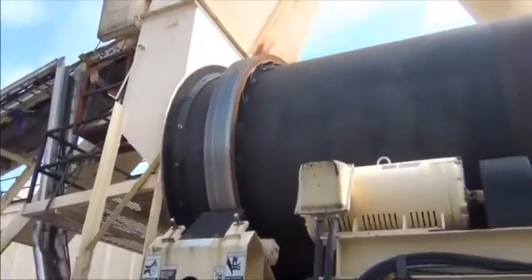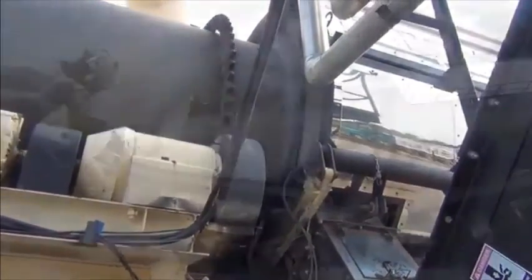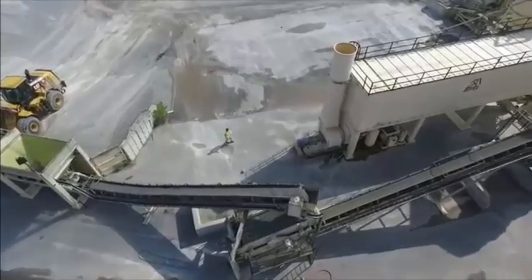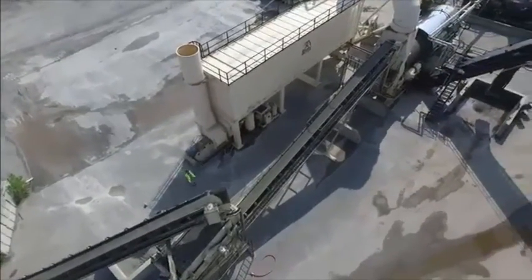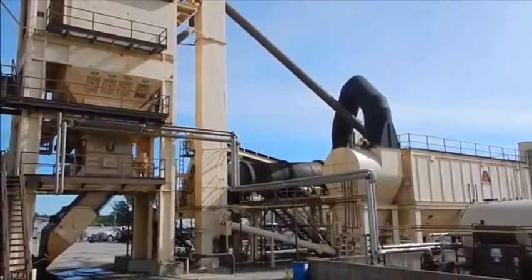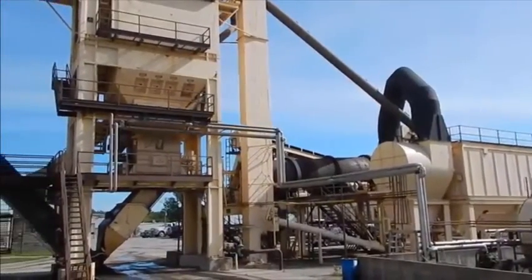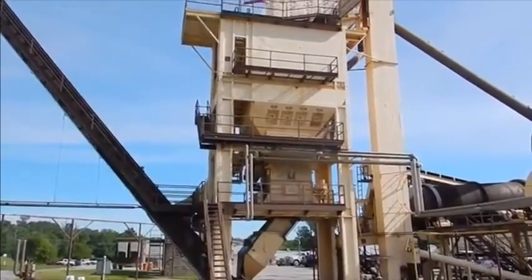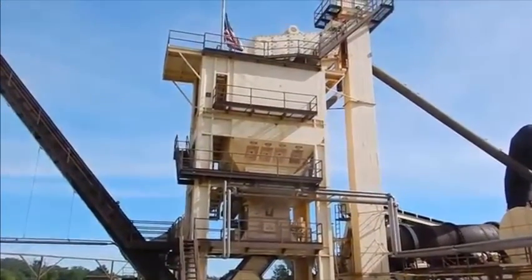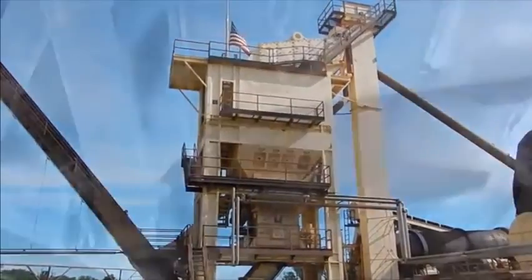A continuous plant, or drum plant, uses a drum to dry and also mix the liquid binder and aggregates together. It is the most common type of plant used in the United States. A batch plant also uses a drum to dry the aggregates, but then sends the dried material to a large batch tower, and then to a mixing chamber where the liquid binder and aggregates are combined.